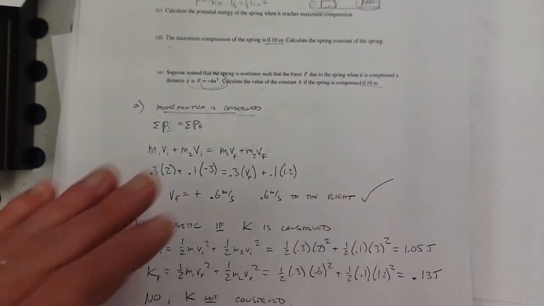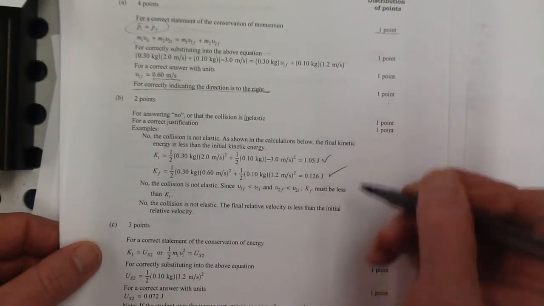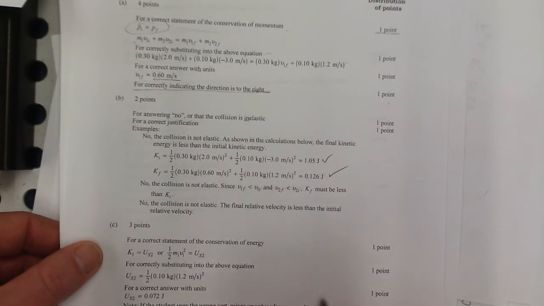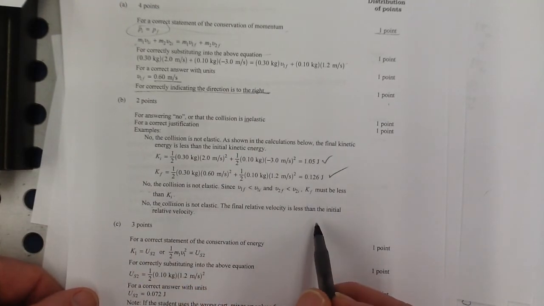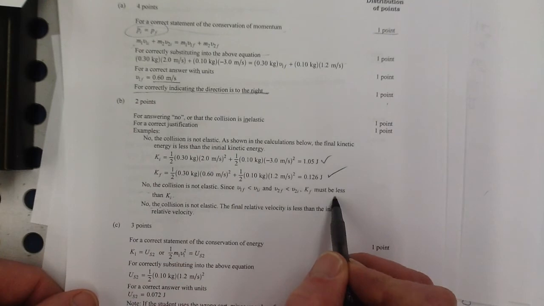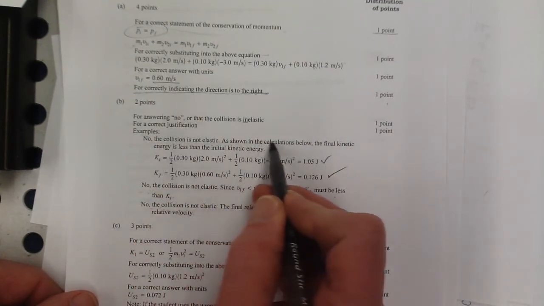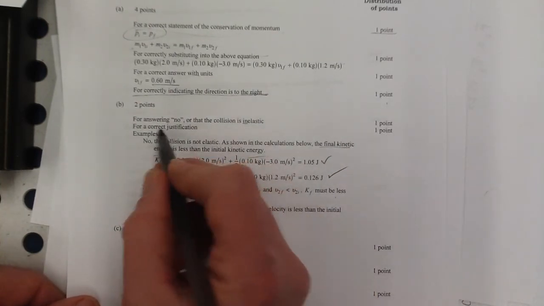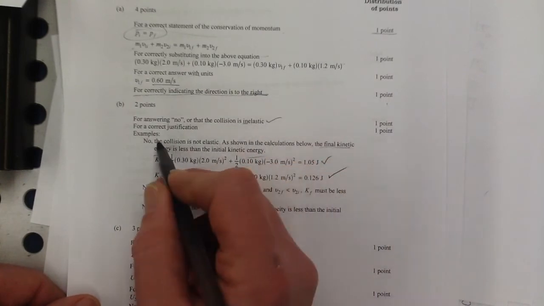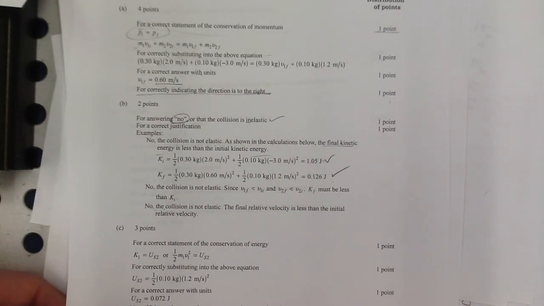For part B, we got the same things that they did. And no, collision is not elastic. And what our examples, final kinetic energy is less than, it's not conserved. So what we said is fine there for answering no. So you didn't actually have to have the right numbers for this. You just had to say no. Those are those 2 points.